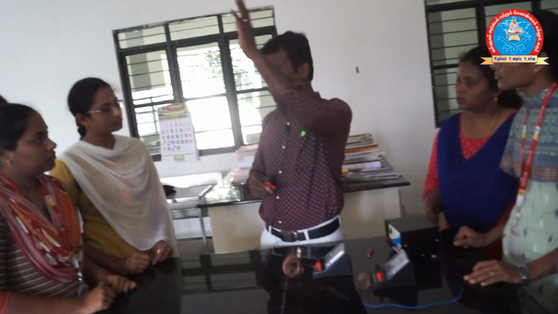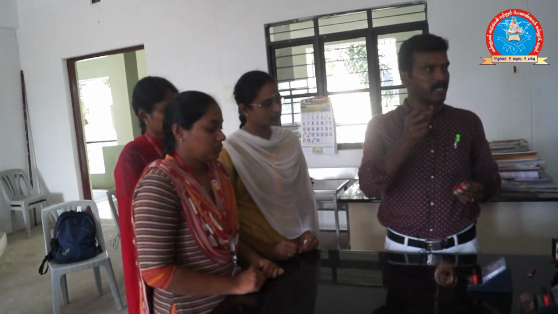This is the north pole, this is the south pole. Inside the magnet, the lines of force go from south to north. Outside the magnet, the lines go from north to south. So the magnetic field lines form a closed loop, not a single line.